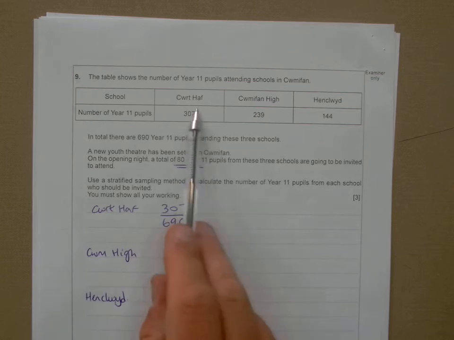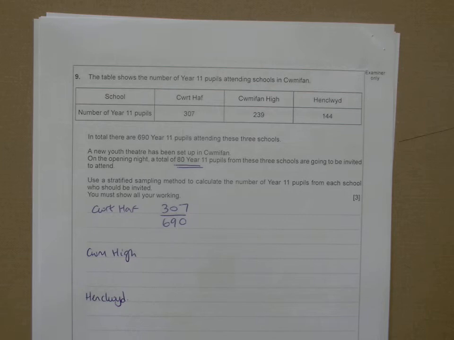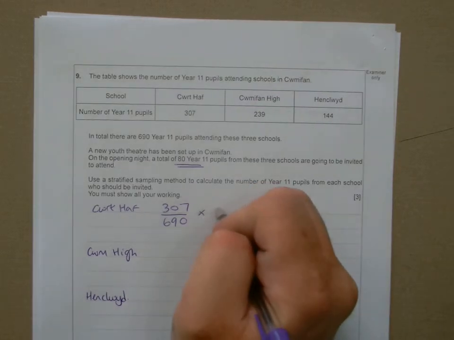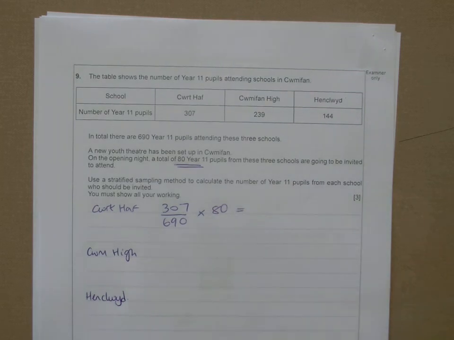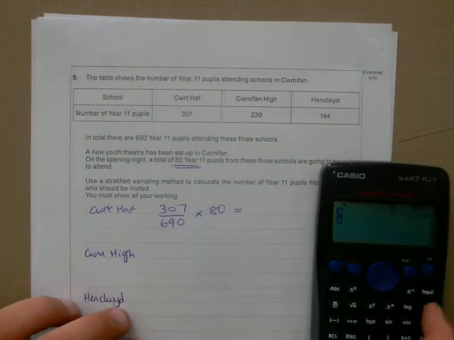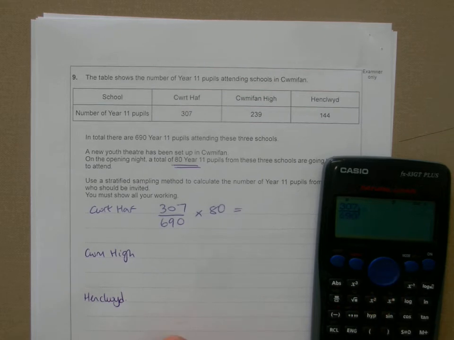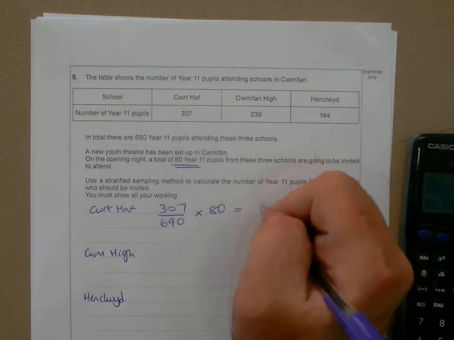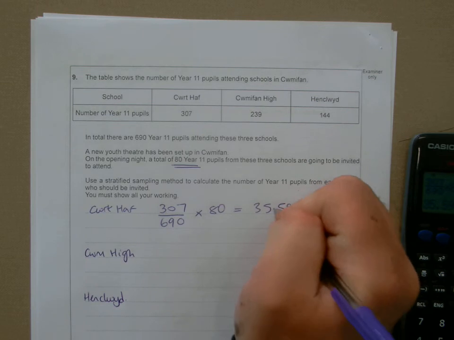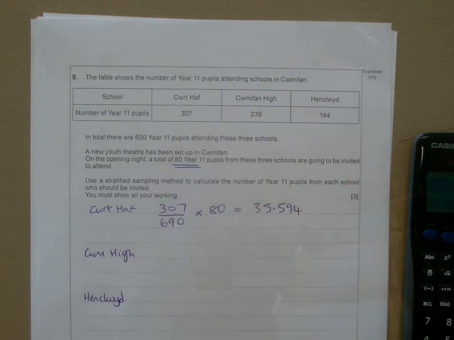So the fraction of year 11 pupils in Cwrt Hawdd is 307 out of the 690 that combine the 3 schools. Okay? So that's the fraction there, 307 out of 690. And we've got to multiply that by the sample size, which is 80. So if I work that out in my calculator, 307 over 690 times 80, that comes out to be 35.59. Now what's important is not to round it yet. 35.594. Just keep a few decimals.